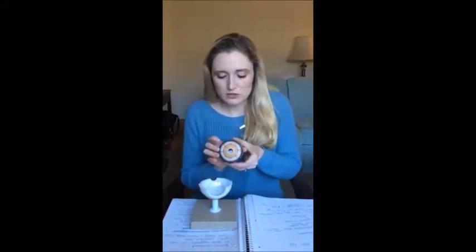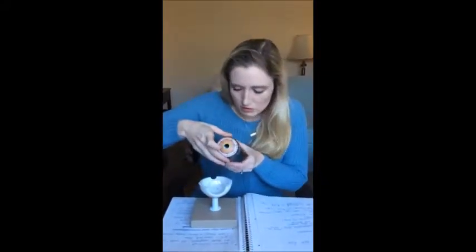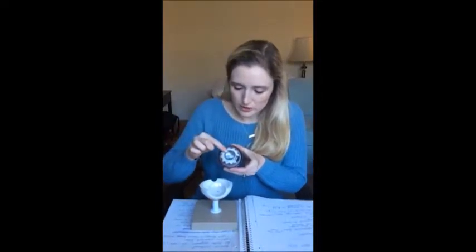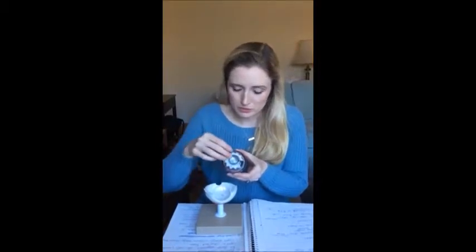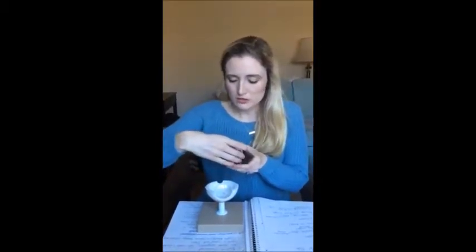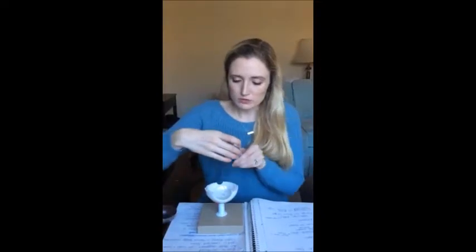So I'm going to just take this out. The intraocular lens is right here. It is clear and it feels like a marble. And this is where the image gets inverted onto our retina, so where it becomes flipped onto our retina. I'm going to take this out so you can see.